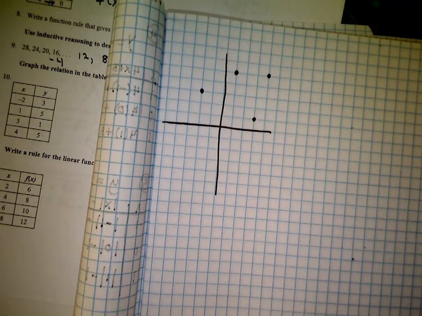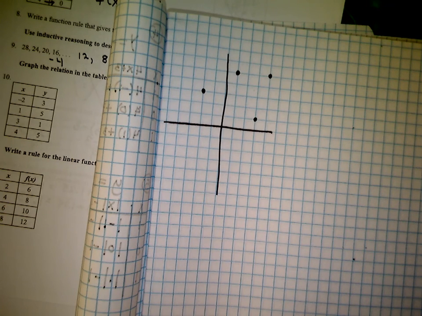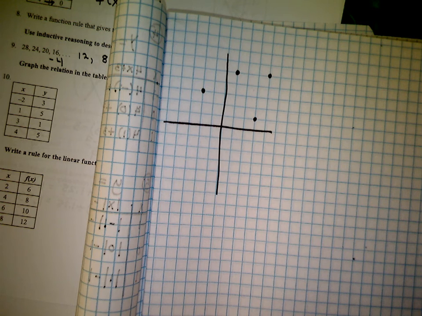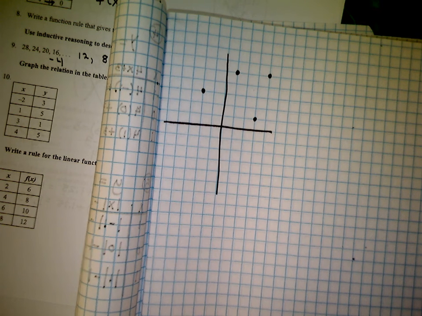Now, what do you look for to determine if it's a function? Hang on, I'm going to call on somebody. I'm glad you know, but I'm going to call on different people. I'm going to call on Roland. How do you look at this? What do you look for to determine if it's a function?